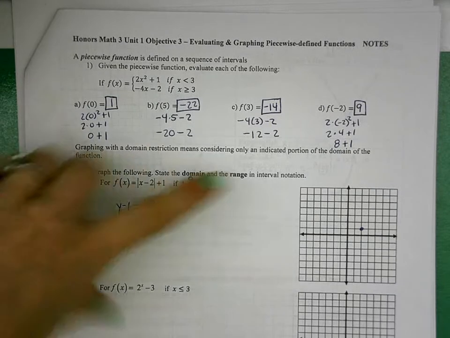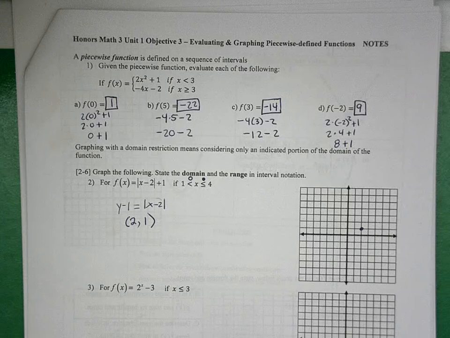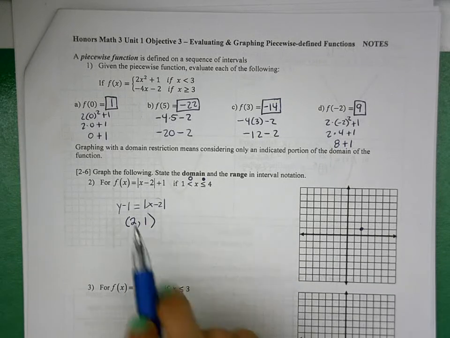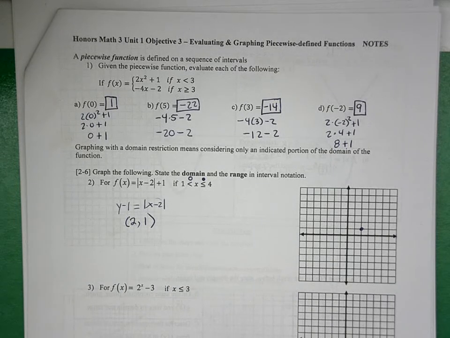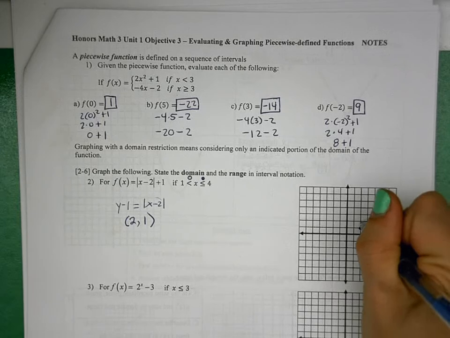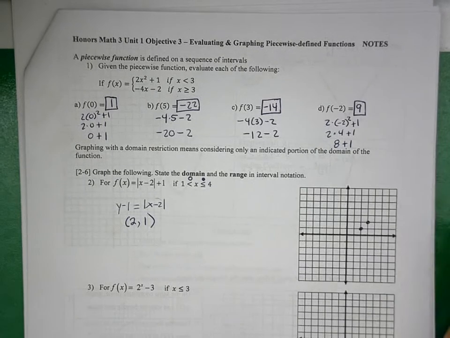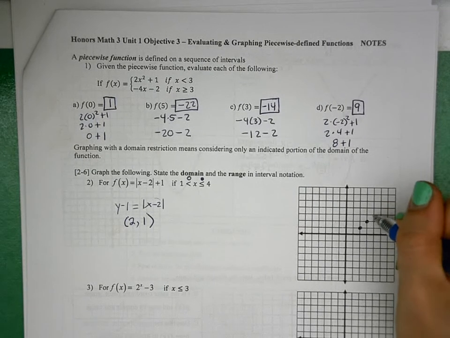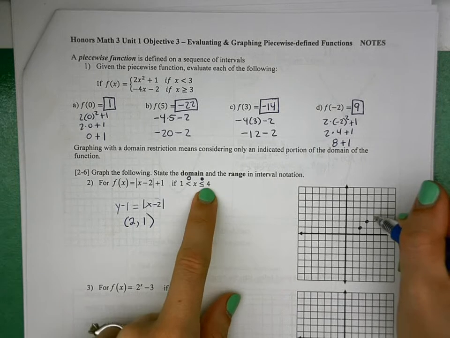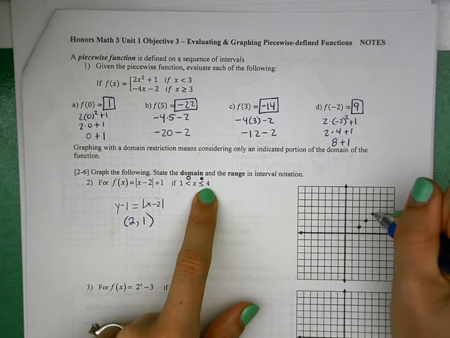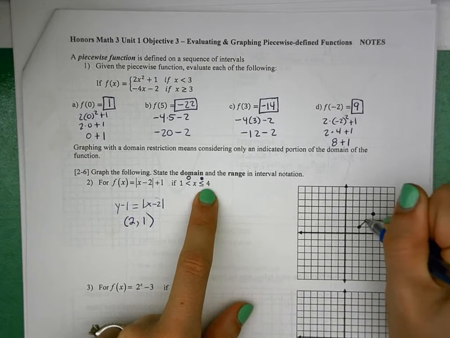But again, 2, 1's in that interval, so we're good to go. My slope is 1, so I know I'm going up 1 over 1. Okay. So up 1 over 1, we're at x equals 3. My next up 1 over 1 is going to put me at x equals 4, which we said earlier was a point. So I'm going to go ahead and put a point there. And I'm done with that side.